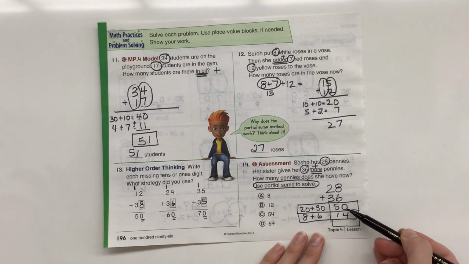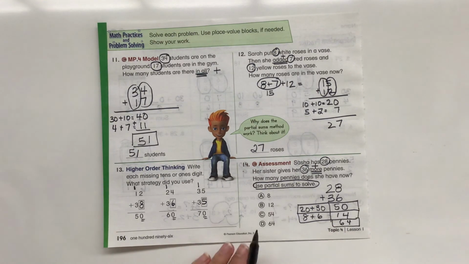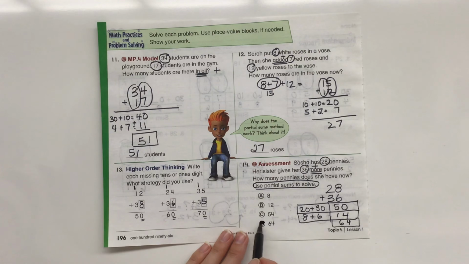I always start with the ones first. 0 plus 4 is 4. And 5 plus 1 is 6. So we know that our answer is going to be 64.